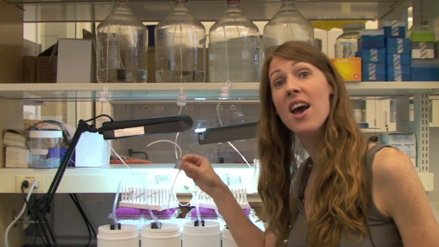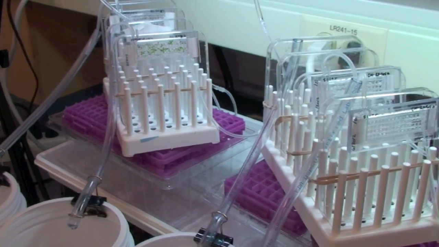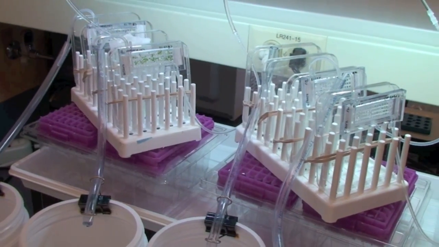Each RootArray can be reused multiple times. We generally use one device for 10 to 20 experiments. Assembled RootArray are mounted vertically on racks under continuous light, so seeds can germinate and seedlings can grow.